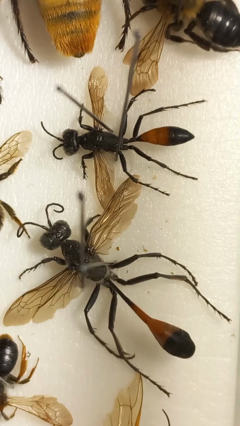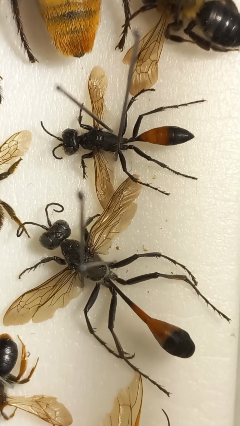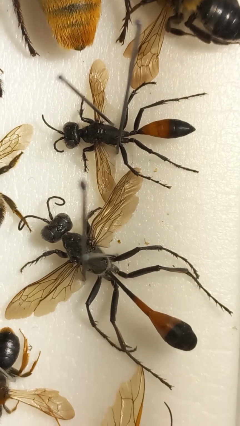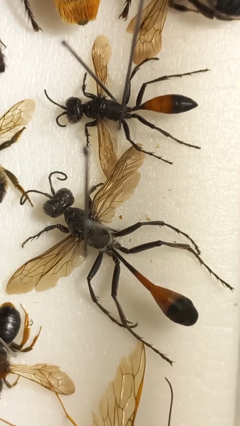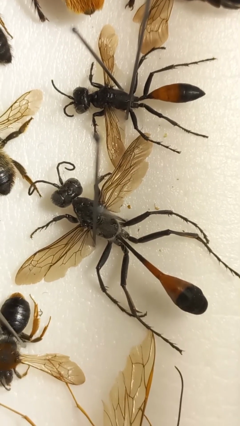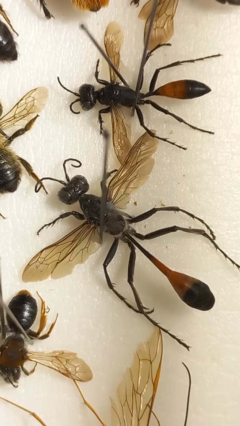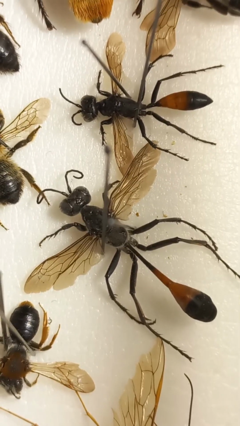Upper side, this is Sphex, family Sphecidae, collecting some middle-sized grasshoppers and bringing it to the nest, which is these queens, these females digging in the soil. So they are soil nesting solitary wasps.